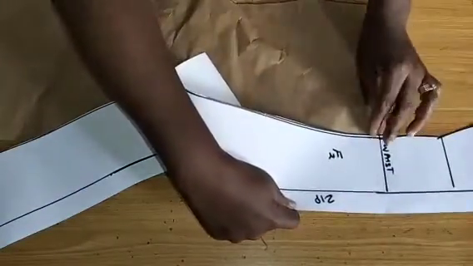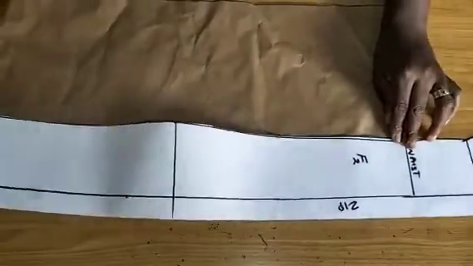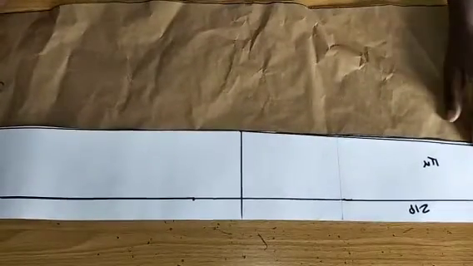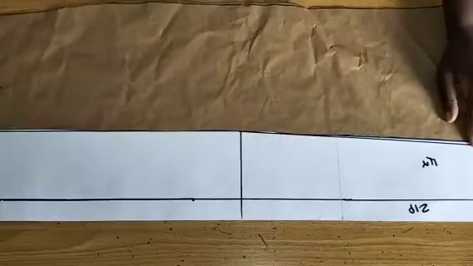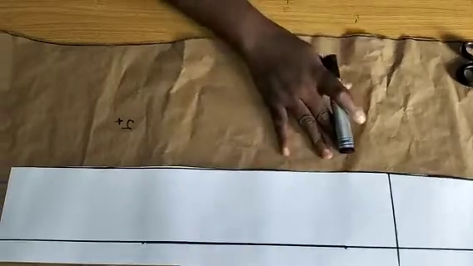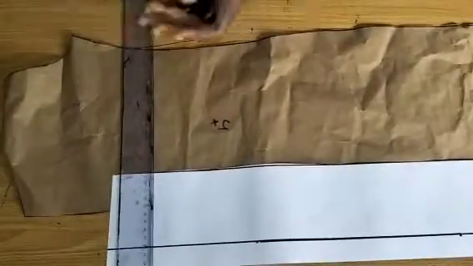And then always start off from the waistline. From the waistline, I just attach this straight this way. Can you see? Always start from the waistline. Now once I've done that, next is to rule my line this way.